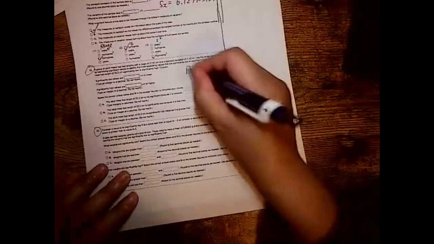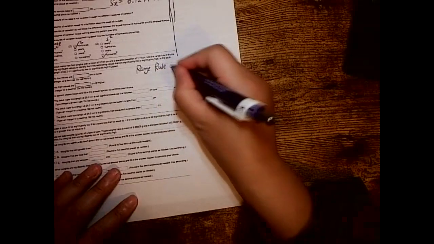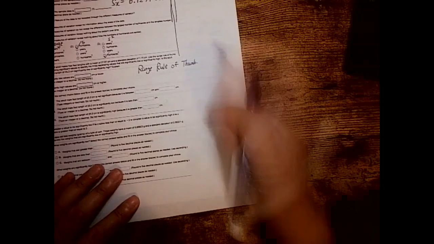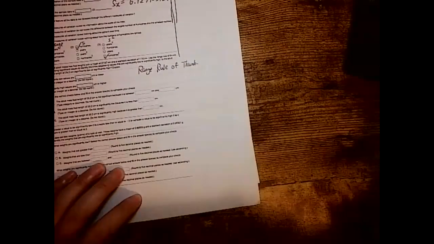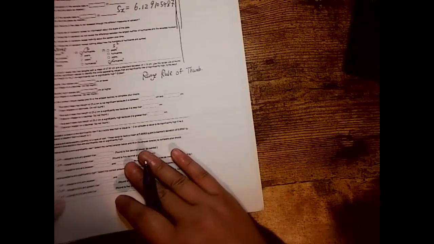Is this about the range rule of thumb? Okay, very good. Range rule of thumb. I think this probably needs a go over. Let me see what time it is. We have 20 minutes. We have more important questions to cover. Let's get this done fast.